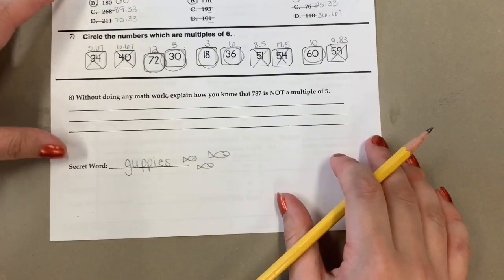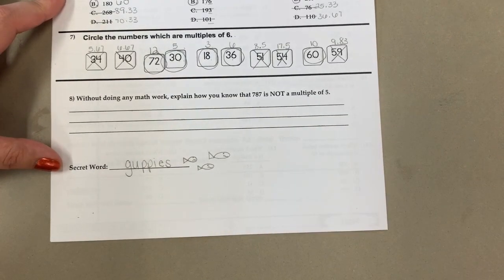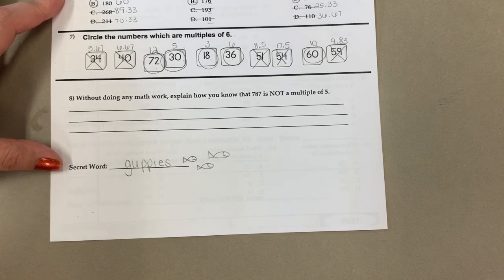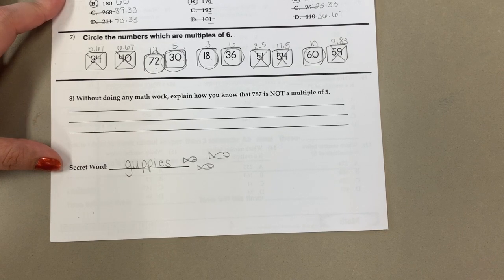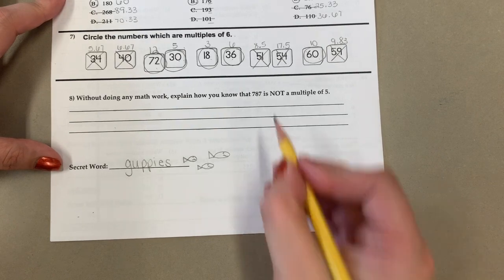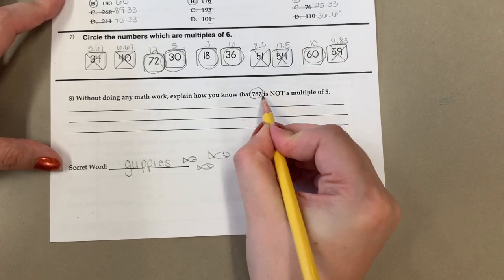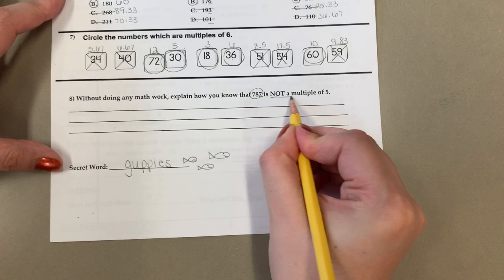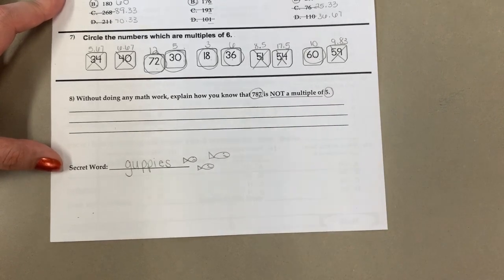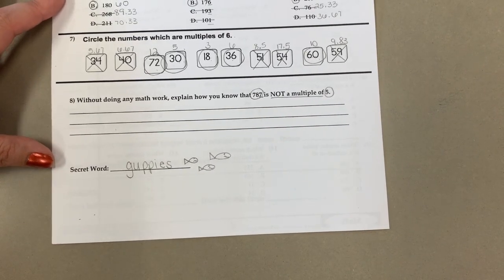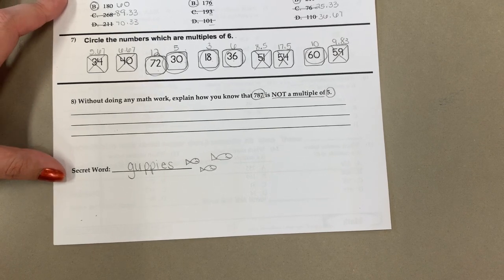All right, let's do number 8. Number 8 says, without doing any math work, explain how you know that 787 is not a multiple of 5. What do we know about multiples of 5? We know a hint for it. What do you think? Think about it. Multiples of 5 always end in, if you said 0 or 5, you are correct.